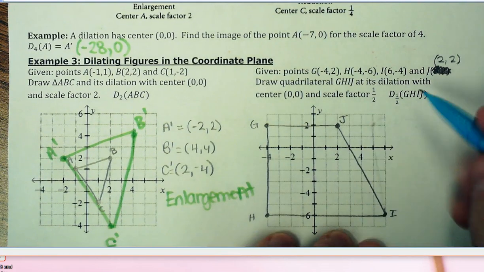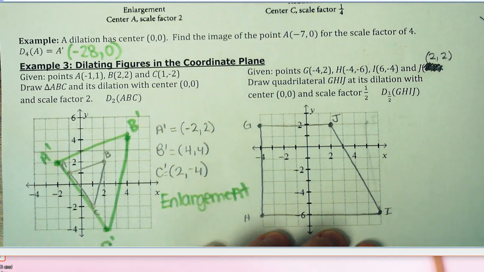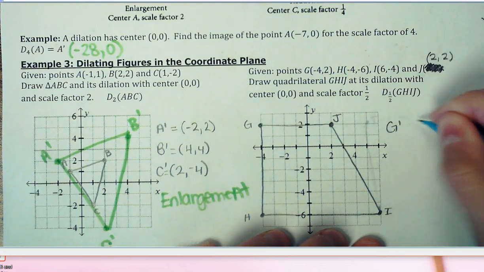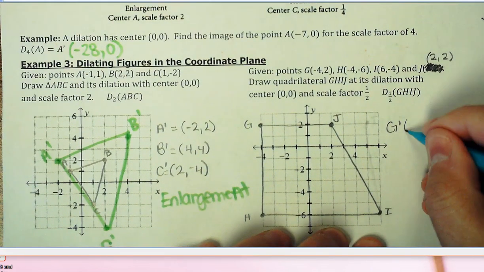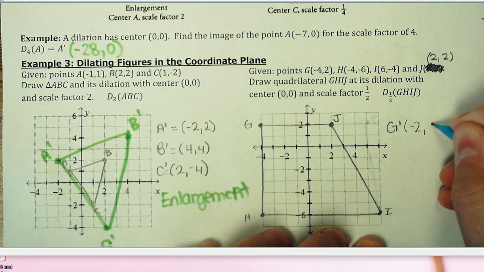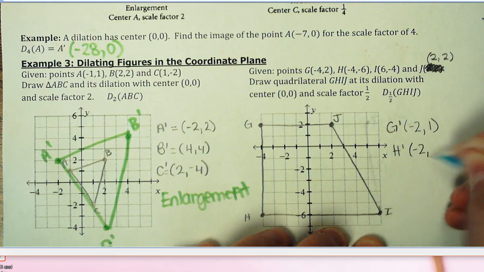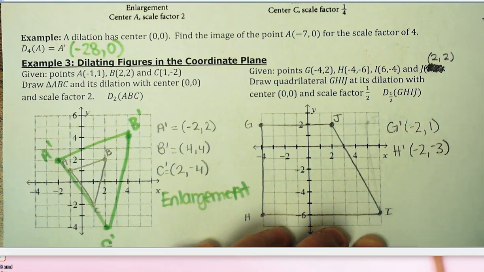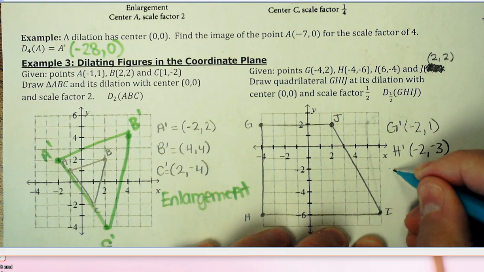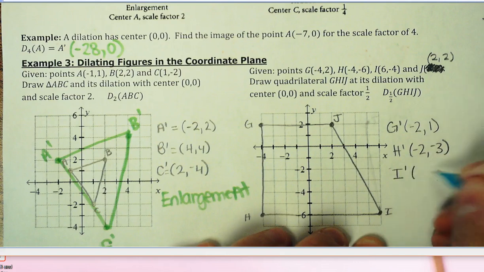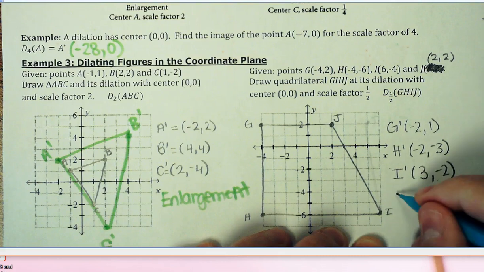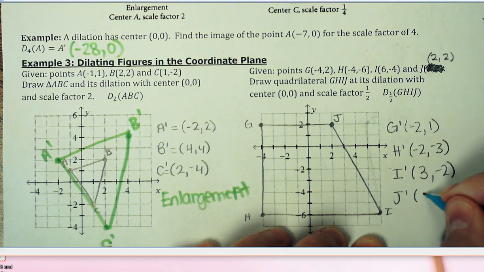Okay, we're going to do a scale factor here of 1/2. So this one I've got is a trapezoid. For my G prime, what we're going to do is just multiply everything by 1/2. So this is going to be -2, 1. Your H prime is going to be -2, -3. Notice the negatives do not change here. Your I prime is going to be 3, -2. And your J prime is going to be 1, 1.